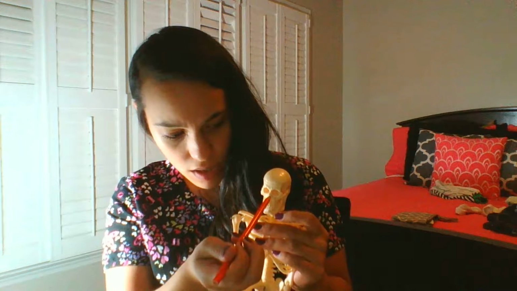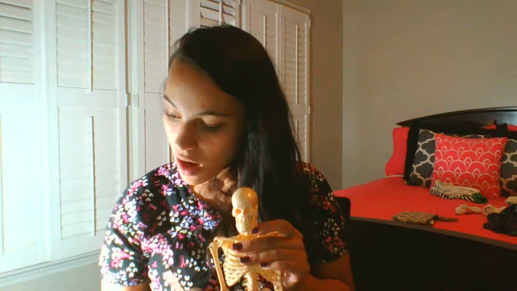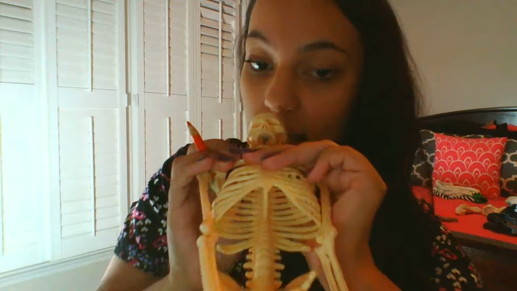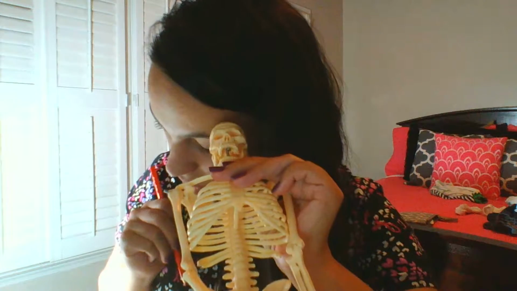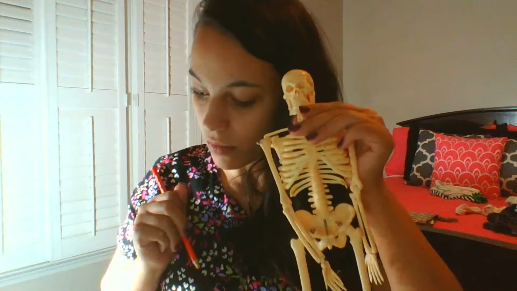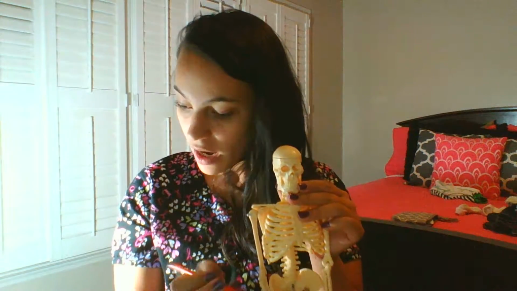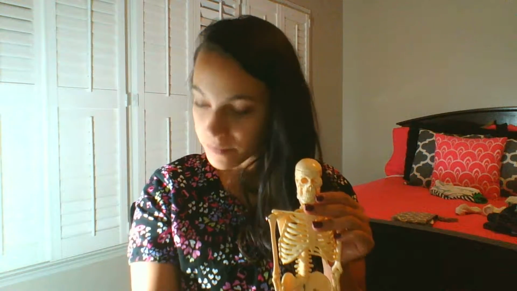Inside the nose is the perpendicular bone. You can also see it inside the skull, which I will show you when I take the top of the skull off. And inside the mouth, which you can't exactly see, but in there would be your palatine bone. And around the zygomatic bone is where you have the temporal process, okay?